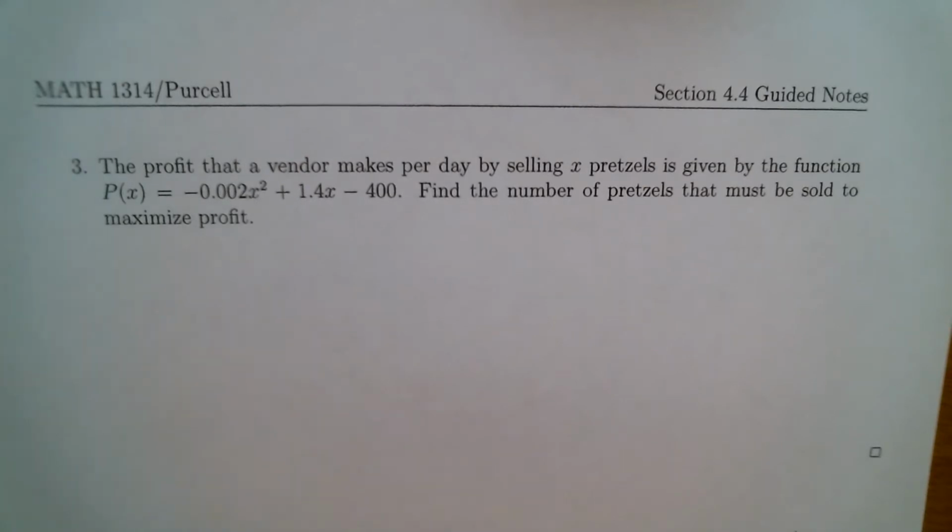So let's start by looking at number 3. It says that the profit that a vendor makes per day by selling X pretzels is given by the function P of X is equal to negative 0.002x squared plus 1.4x minus 400. Find the number of pretzels that must be sold to maximize the profit.